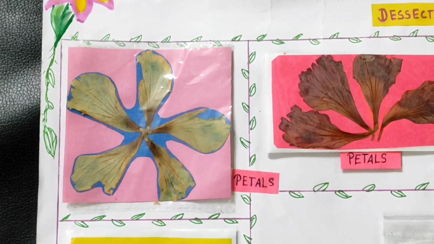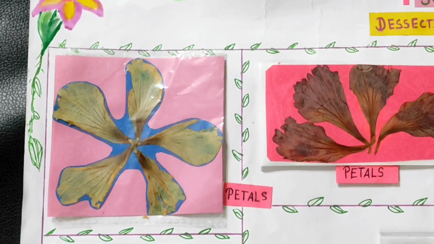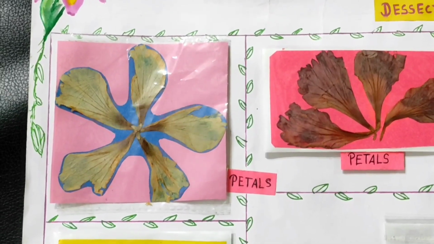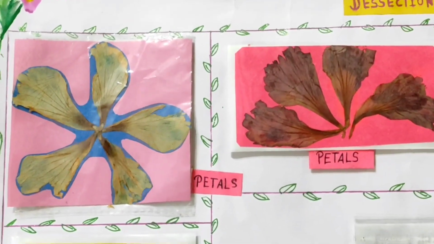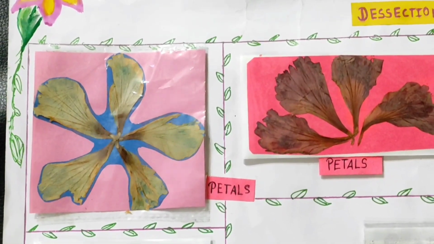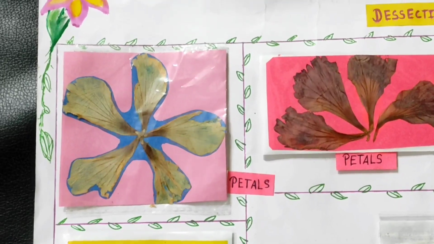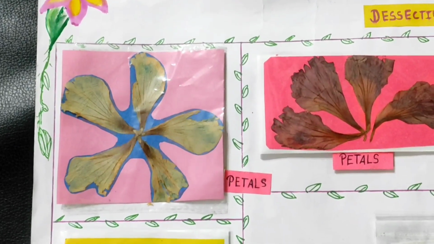Now let us see what are the parts of hibiscus flower. These are the petals. Hibiscus flowers generally have large petals. These petals are often broad, oval, or heart-shaped.